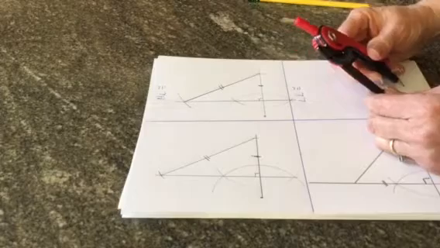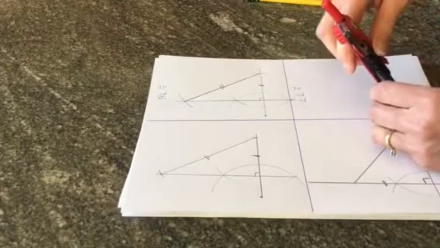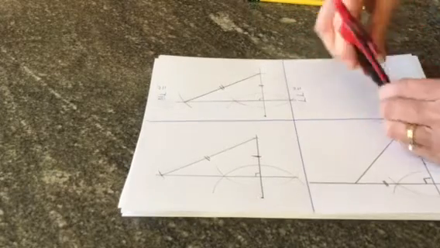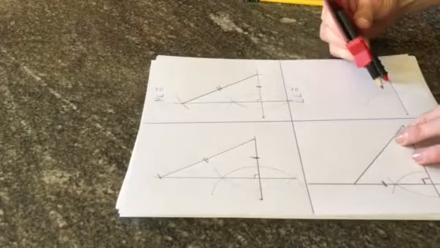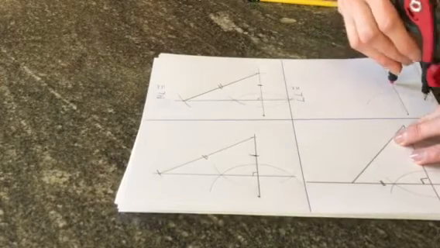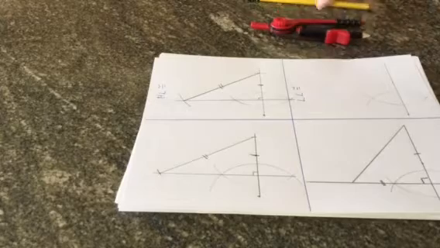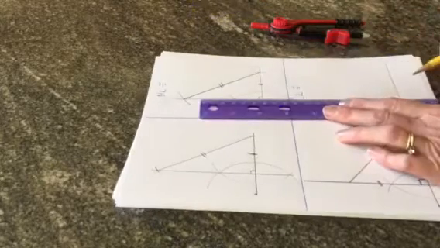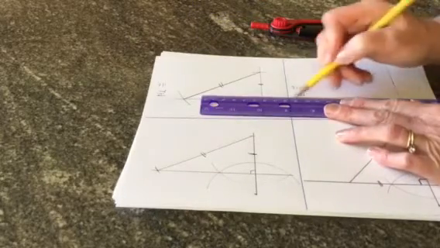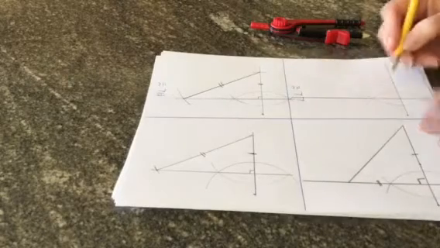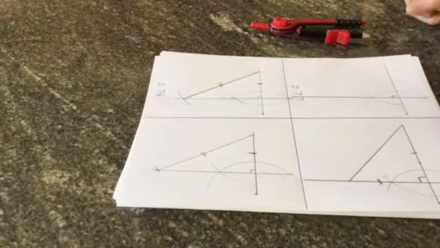Drew 2 points to guide myself. My compass is open more than halfway from one of those points to the other. With the same compass opening, I'll draw a fish starting at each end point. I'll fillet the fish. Now I'm certain that I have a right angle.